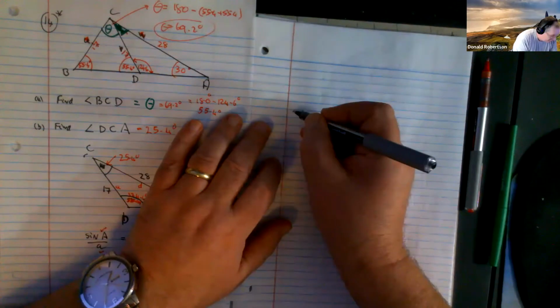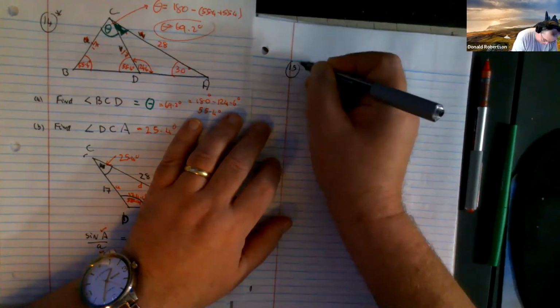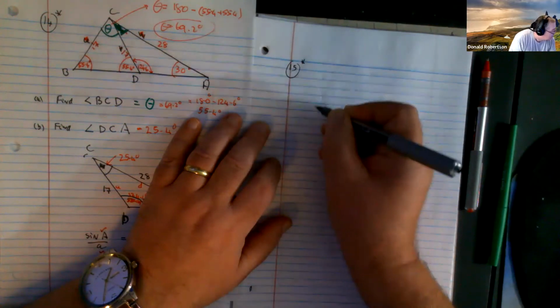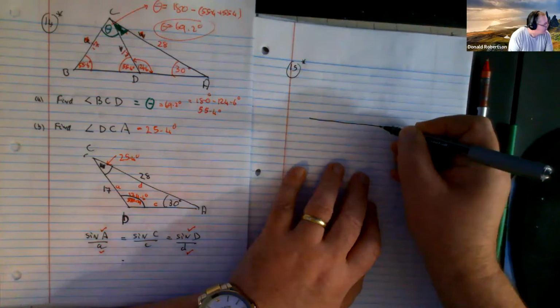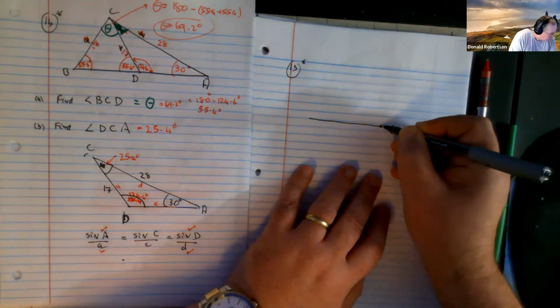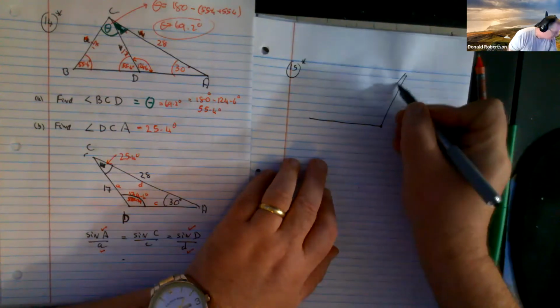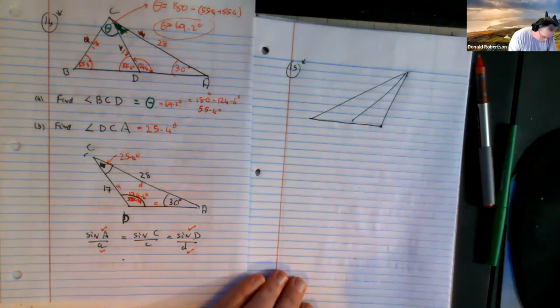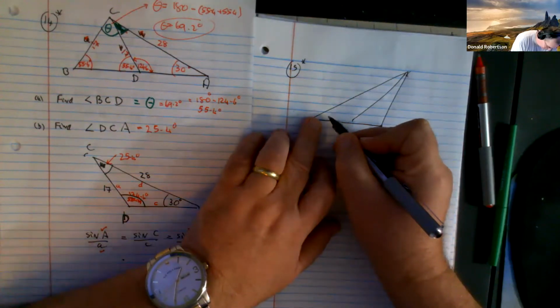Try to draw this picture. This is a version of question 15. We've got a triangle that kind of looks like this. We know this angle in here is 35 degrees.